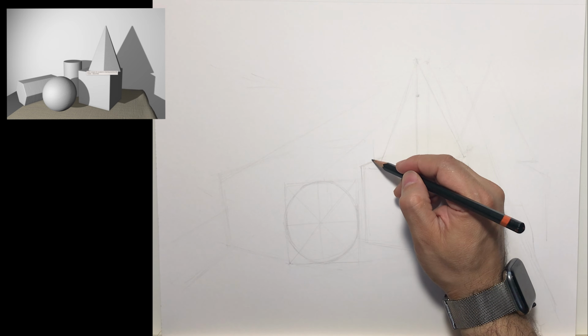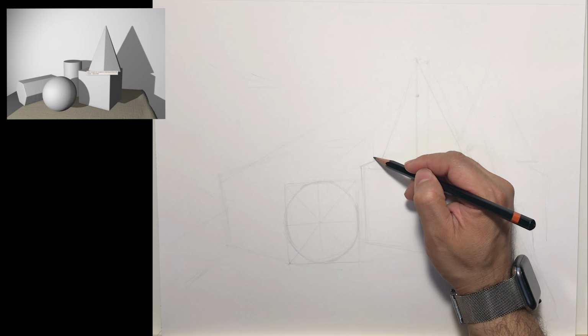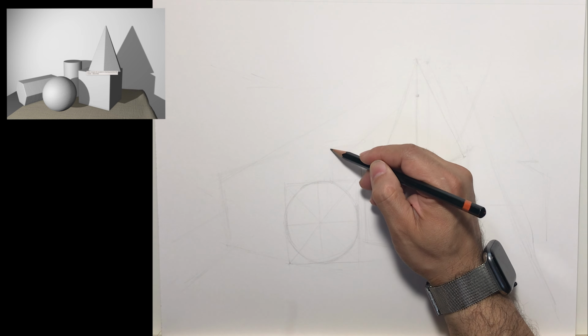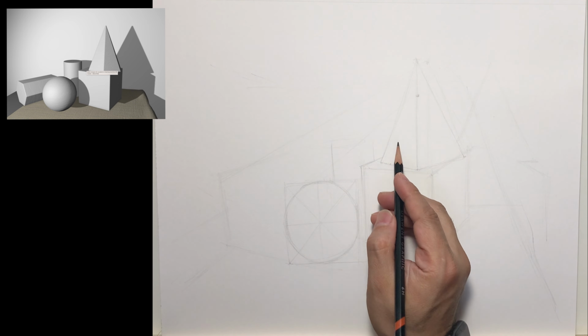Right? And then I look at where this cylinder, because it's behind it, I want to see where it touches this sphere. Seems to be somewhere there.